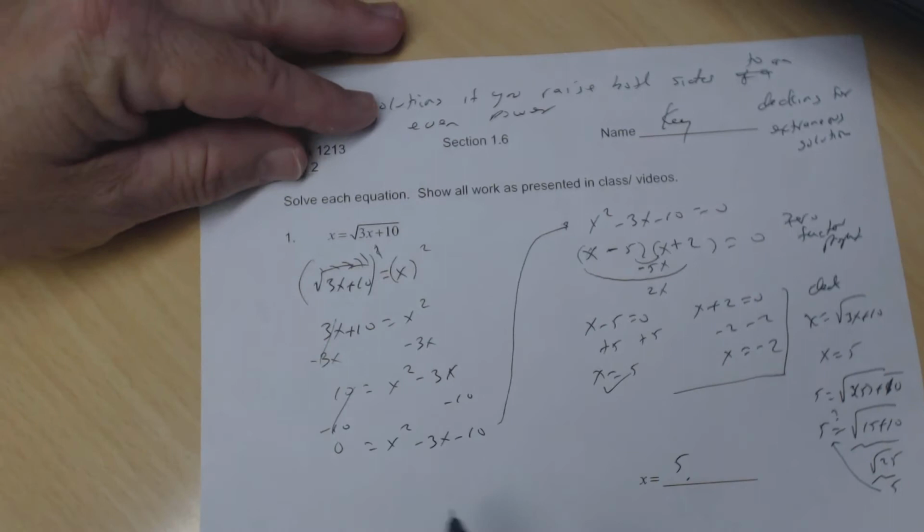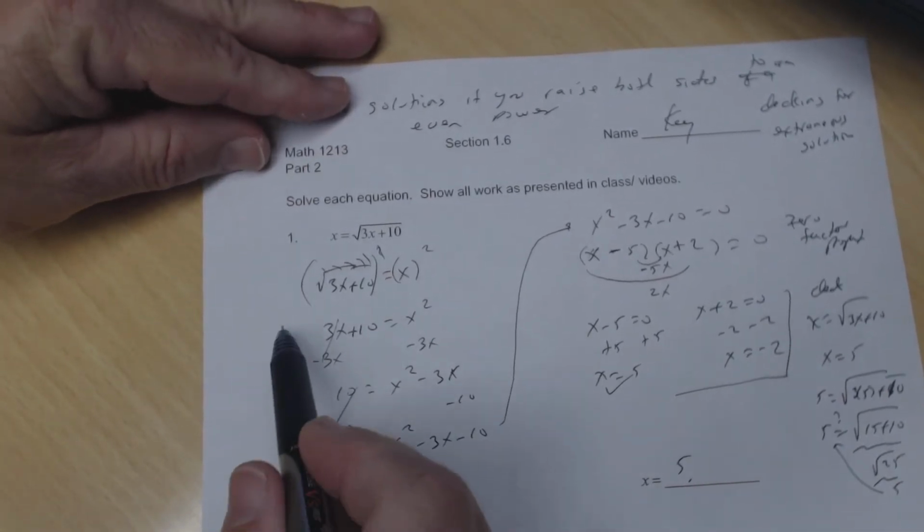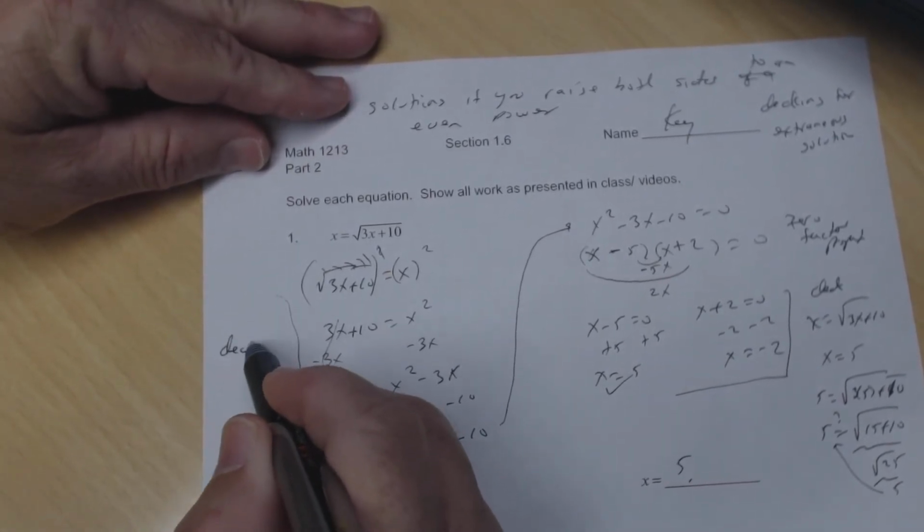And let's check negative 2. I'm going to go ahead and do that here. Let's check negative 2.